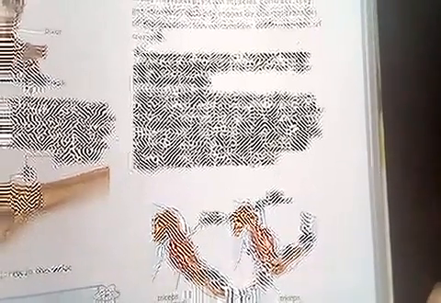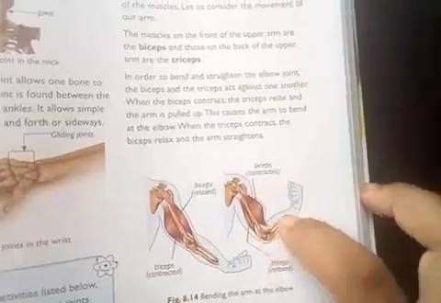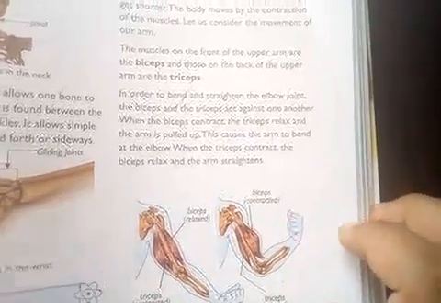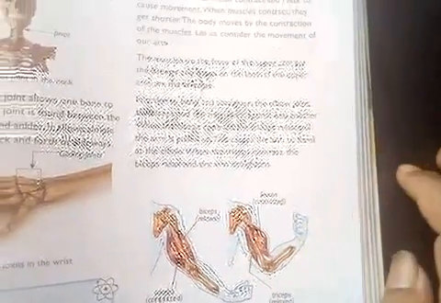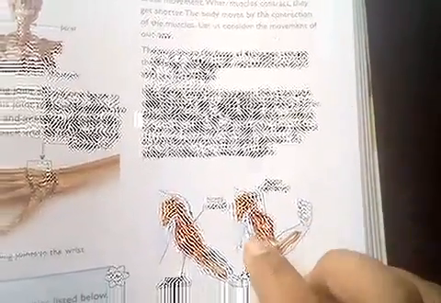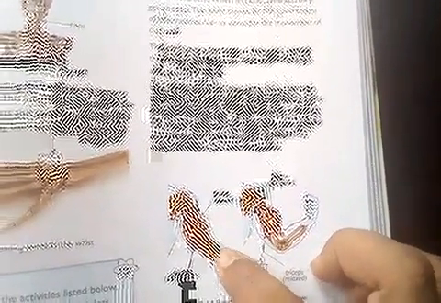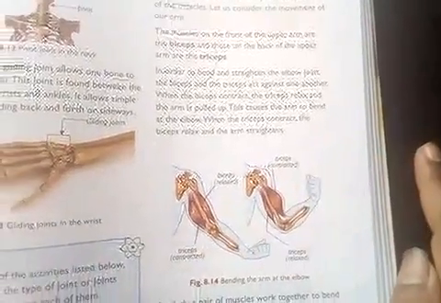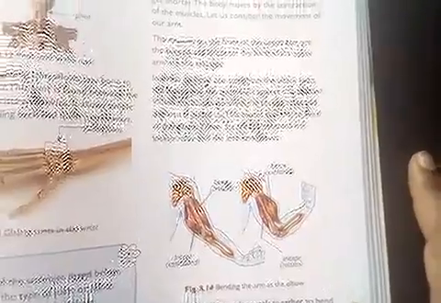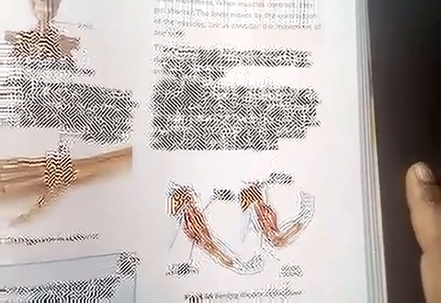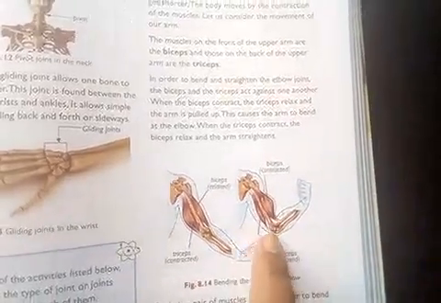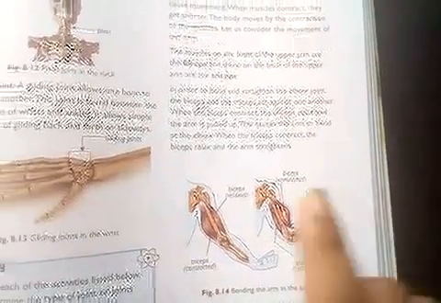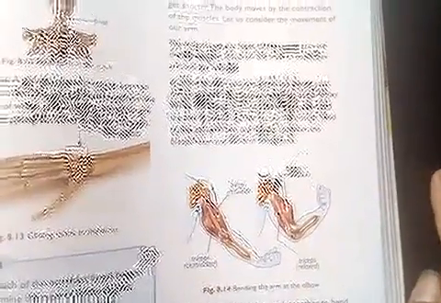Whenever we bend the arm, our biceps is contracted and our triceps is relaxed. And when we are stretching our arm, the biceps is relaxed and the triceps is contracted. So this is how the movement of muscles also helps in the movement of our body. Not only the movement of bones, but movements of muscles are also taking place. Similarly, this can be observed in your legs and every part of the body.